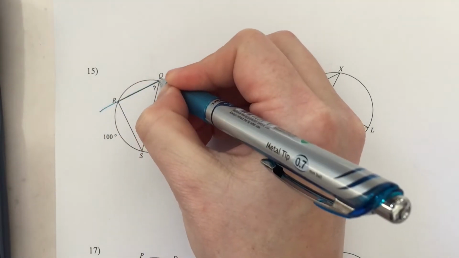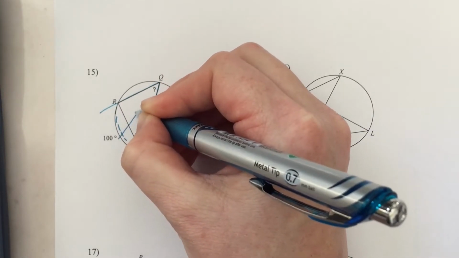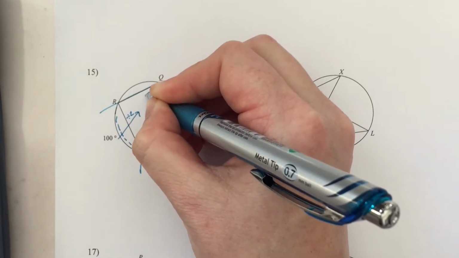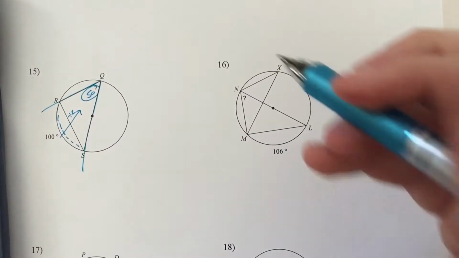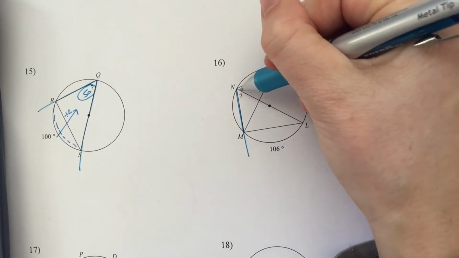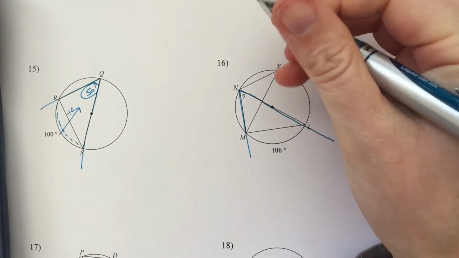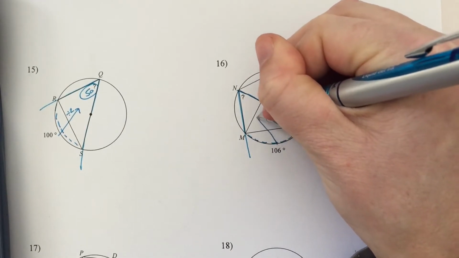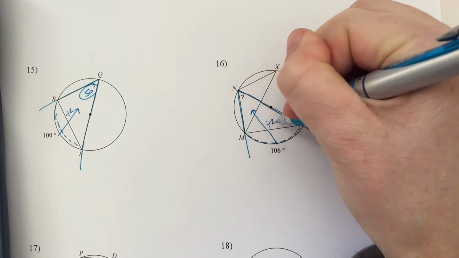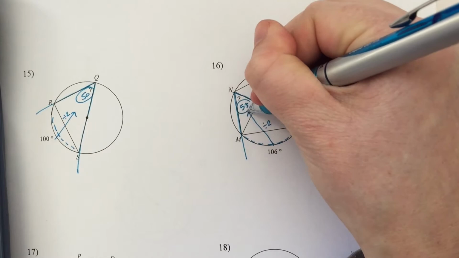Highlight the sides, dash the arc. 100 cut in half is 50. Highlight the sides of the angle that are closest to it, dash the arc. When I take that arc in, I cut it in half, which would give me 53 degrees.